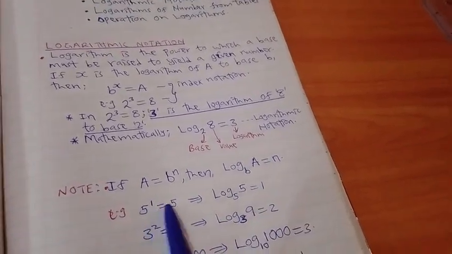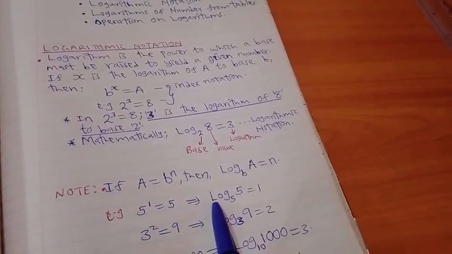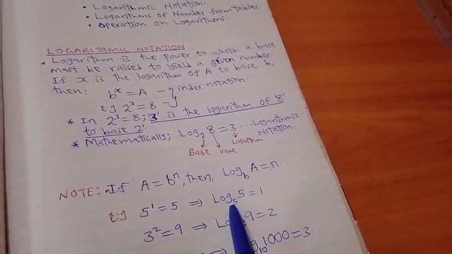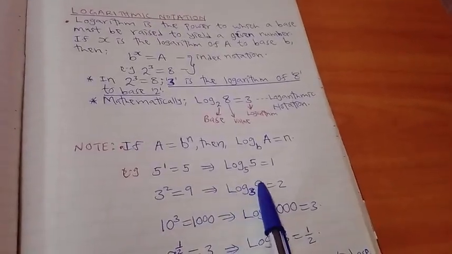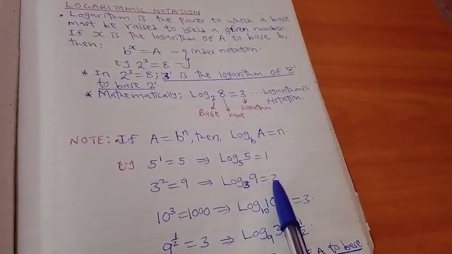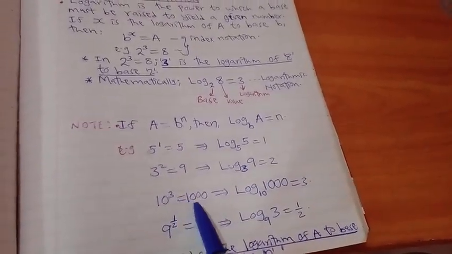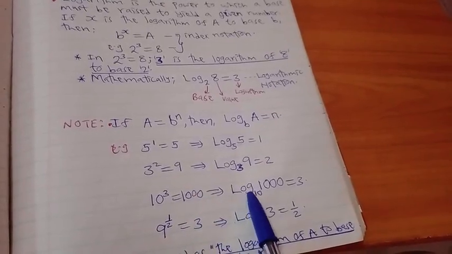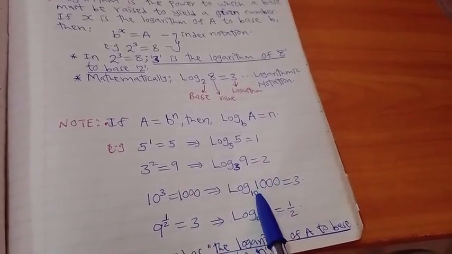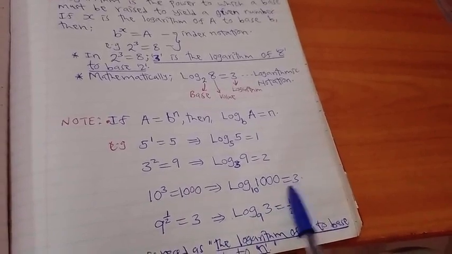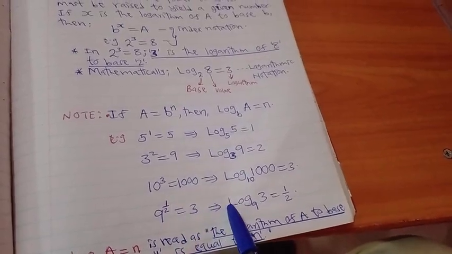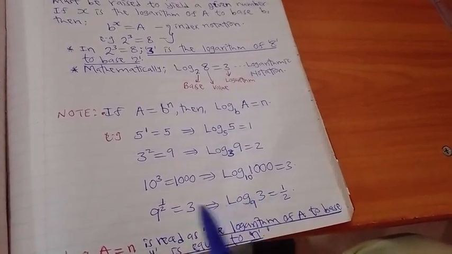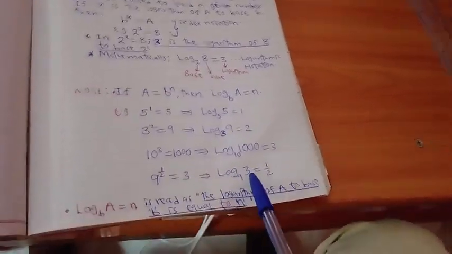For example, 5 raised to 1 equals 5. That means log 5 base 5 equals 1. 3 squared equals 9. That's index form. In logarithm form, logarithm of 9 to base 3 equals 2. 10 cubed equals 1000. In logarithm form, logarithm of 1000 to base 10 equals 3. 9 raised to the power a half equals 3. That means logarithm of 3 to base 9 equals a half.